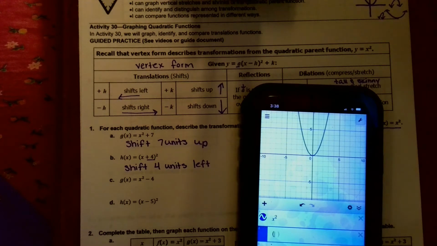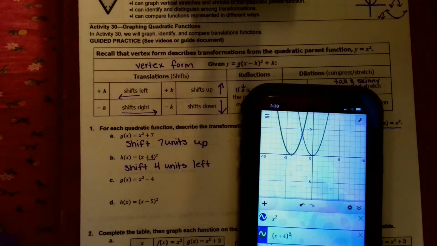We're going to do parentheses x plus 4, close the parentheses and square it. And that shifted us 4 units to the left.